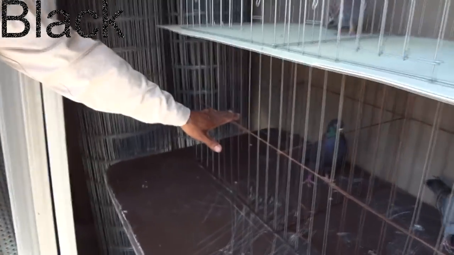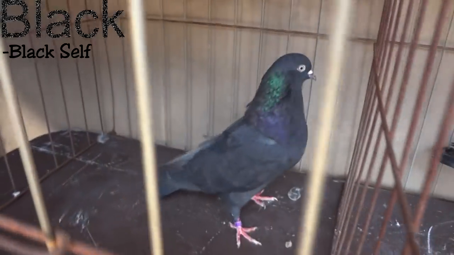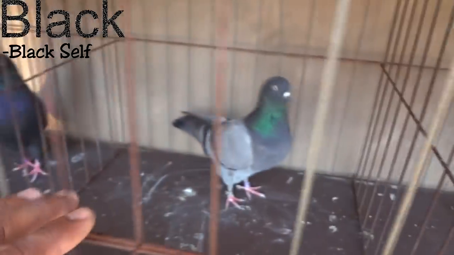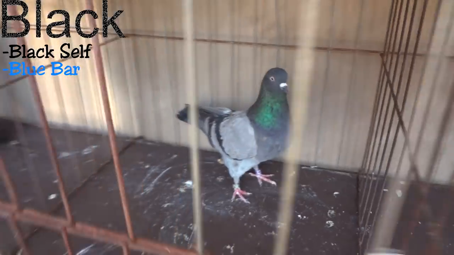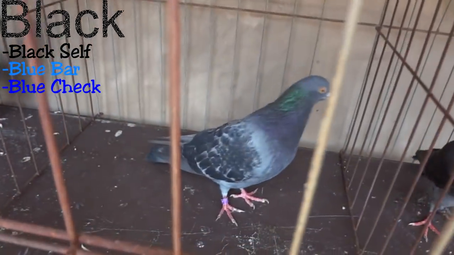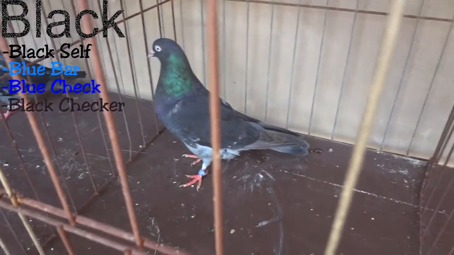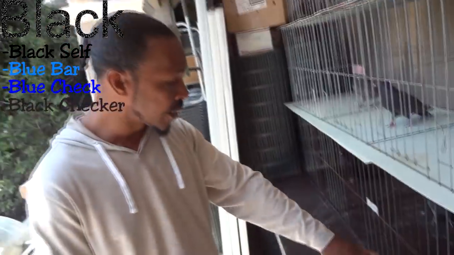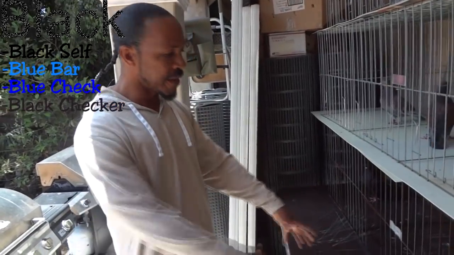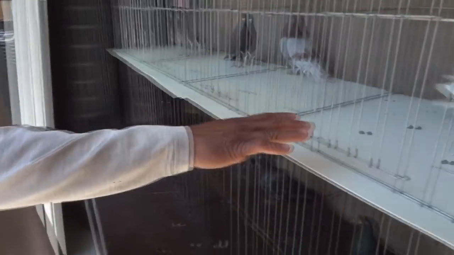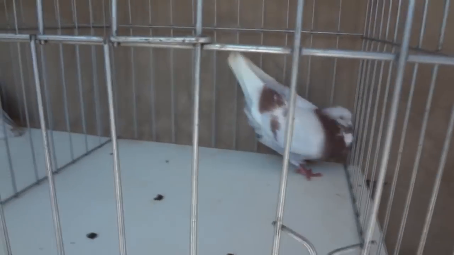You got black. This is what you call a black self. Next to it, you got blue bar, your basic color. Right here, you got blue check. And then next to it, this is a black checker. Looks like a black, it's not. It's actually a black checker. It carries a checker pattern. These are your basic colors. Everything comes from that. Right here, you've got what a lot of people call silver red bar.